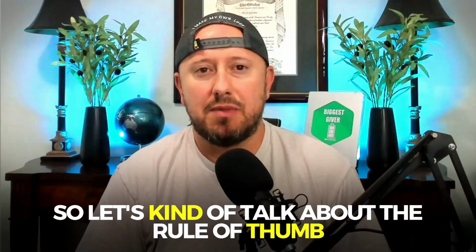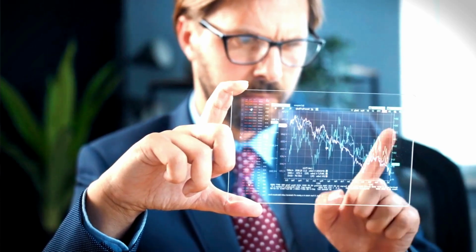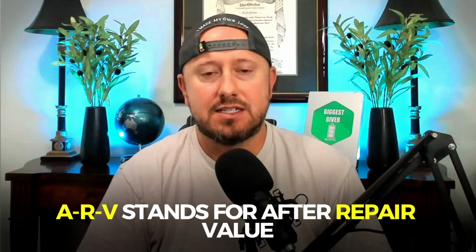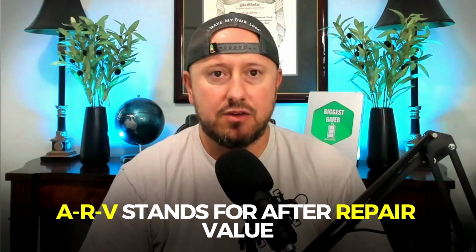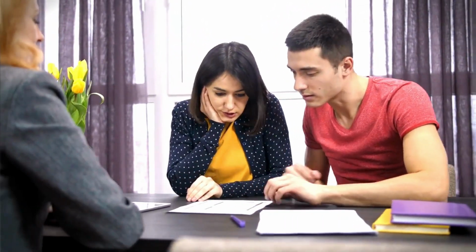So let's talk about the rule of thumb and what you need to be looking at whenever you're analyzing a deal. First of all, we have the ARV. ARV stands for after repair value. What will this property be worth whenever it is completely fixed up? Now, in order to calculate the ARV value, you're going to use comps, not guesses.